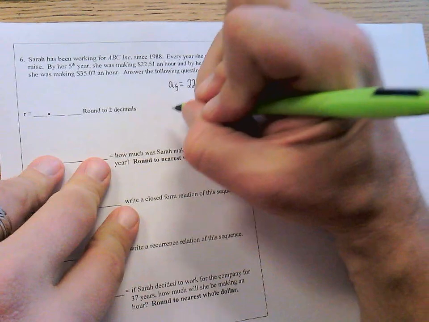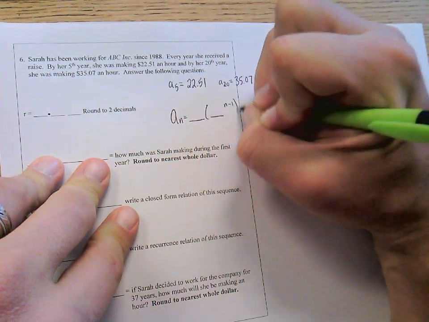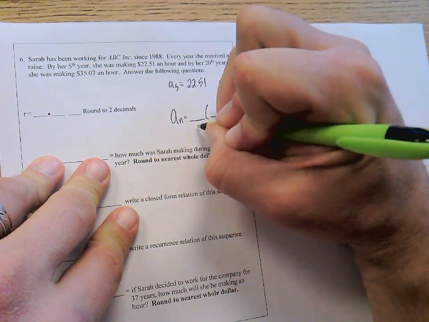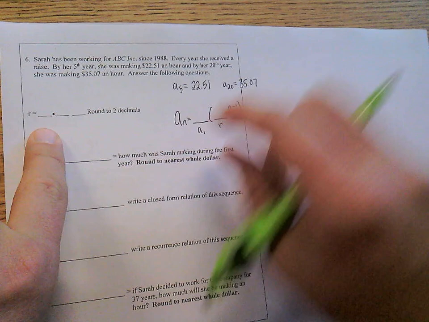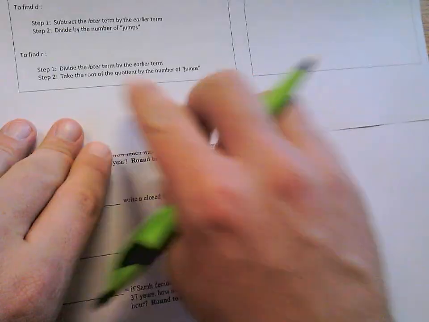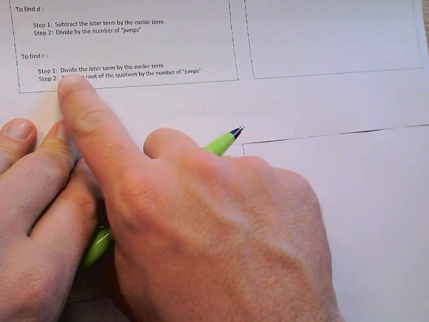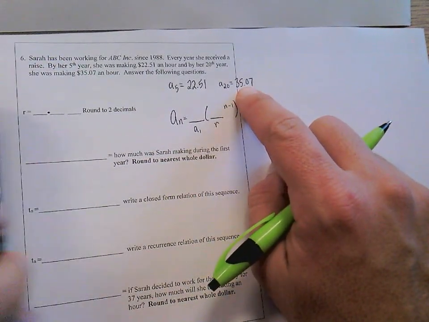So A of n is equal to something, parenthesis something, to the n minus 1. That's my R. This right here is going to be my A1. Crap, I don't have any of them. But I'm going to find R. Watch this. Look at that. Thank goodness for a formula sheet. Divide the later term by the earlier term. That's my later term.